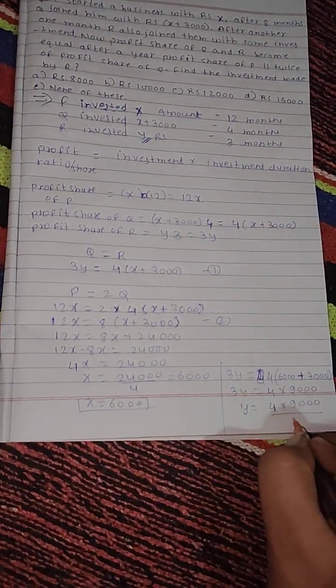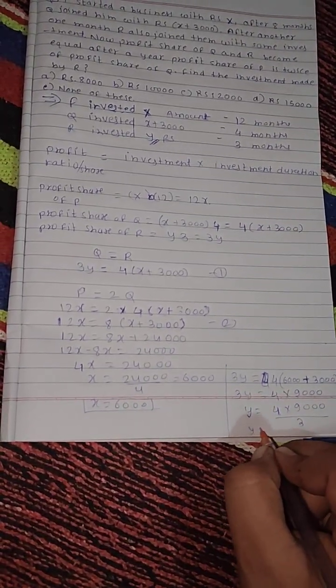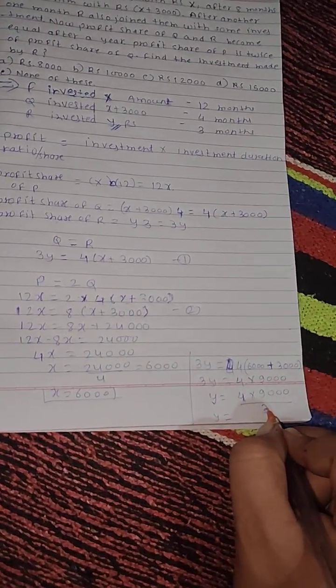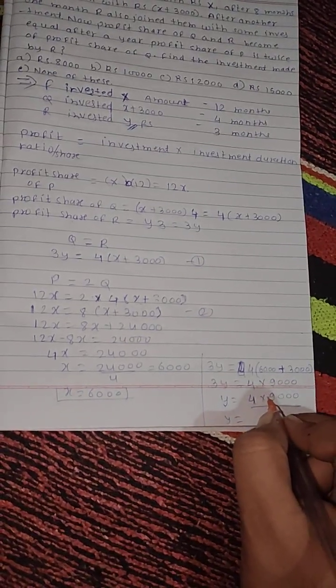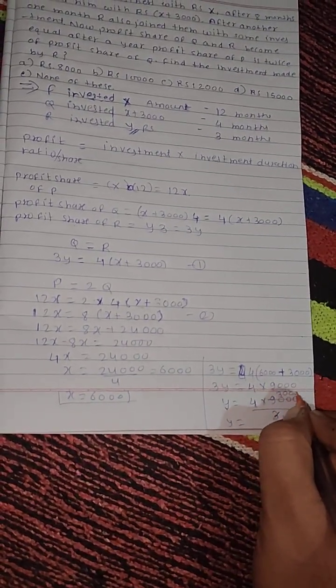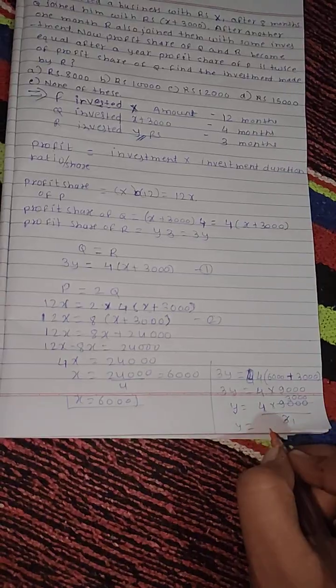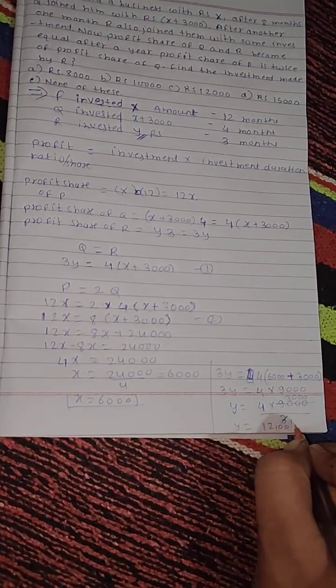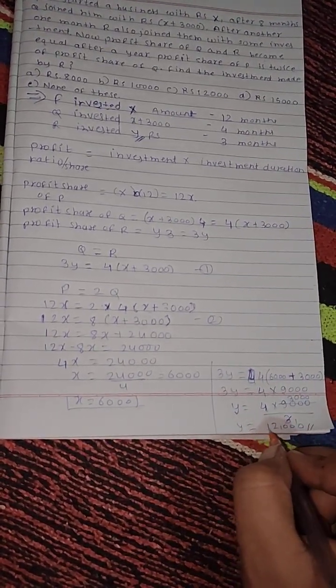Here 3 is multiplied, so it will divide, giving 3,000, and 3,000 into 4 will be 12,000.